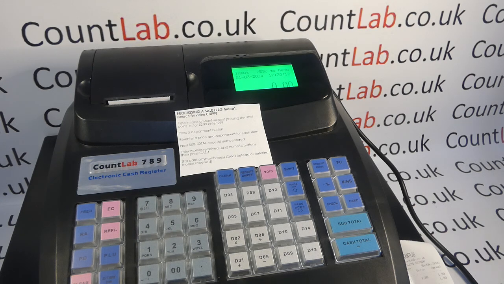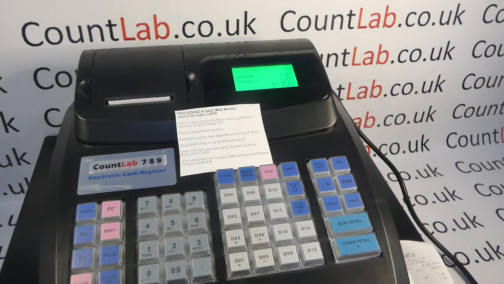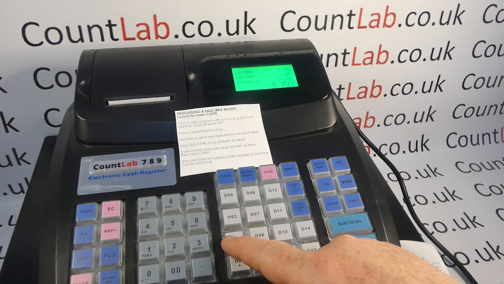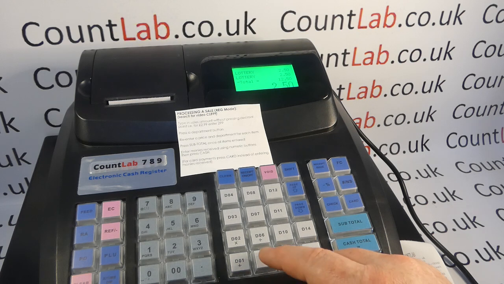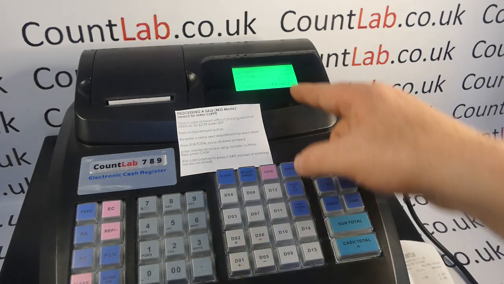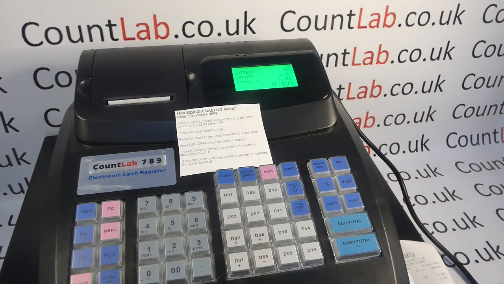I've got a couple of preset items as well, so you can use the machine with presets. My department 2 has been pre-programmed as lottery, £2.50. So every time I press the lottery button it comes up with lottery £2.50. I've also got a Carling pint button somewhere. If you press a button that doesn't have a preset price, it just comes up with error and then takes you back. My department 6 is Carling pint.